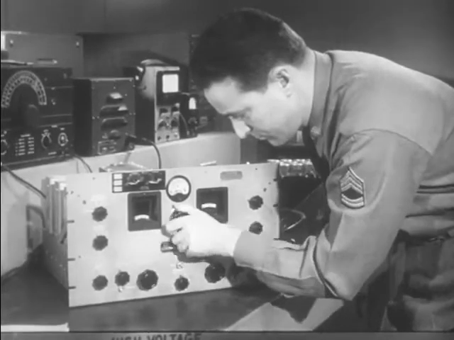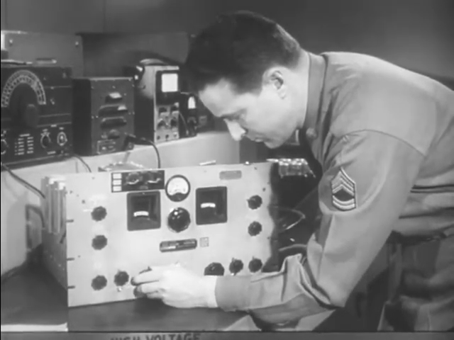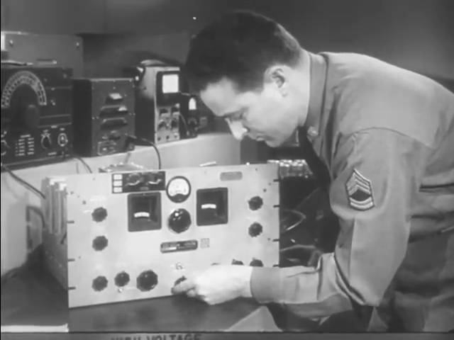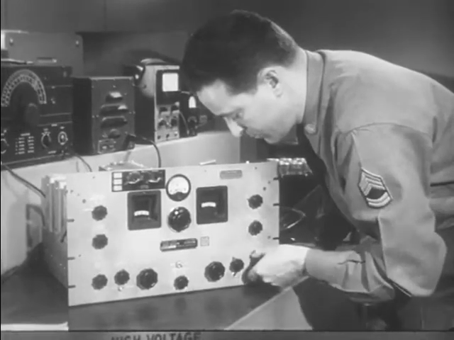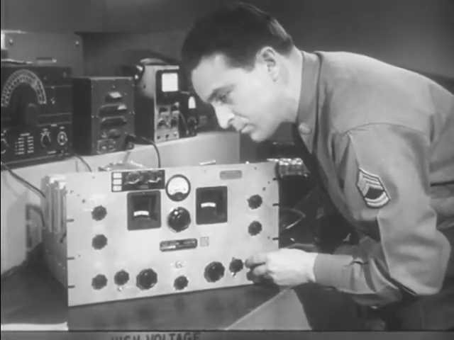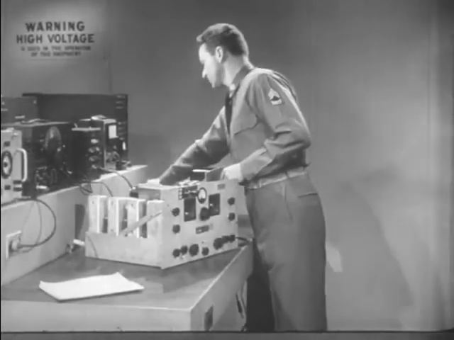If a receiver is not normal after all other defects have been eliminated, it probably needs alignment. This is particularly true if the receiver shows any of these symptoms: weak signal strength, lack of selectivity, or incorrect tracking. That is, the frequency marking on the tuning dial is a great deal different from the frequency of the transmitted signal.